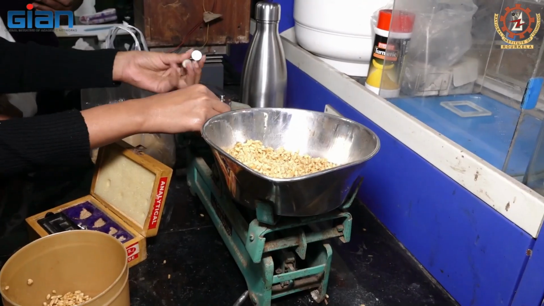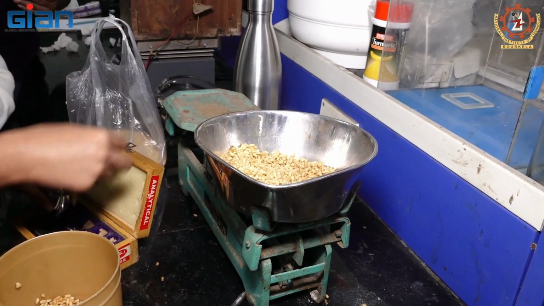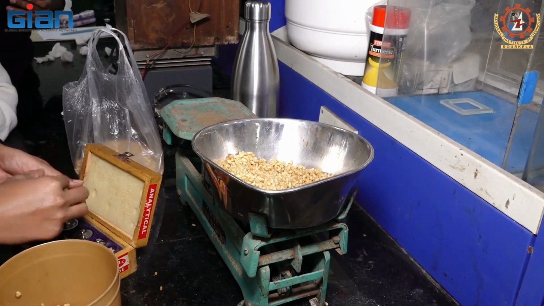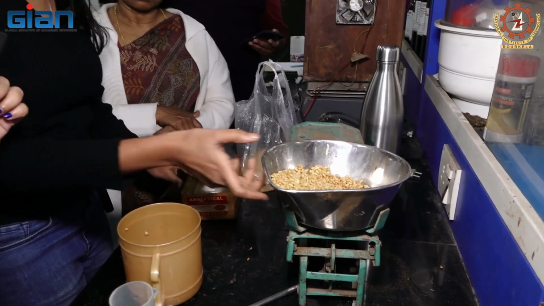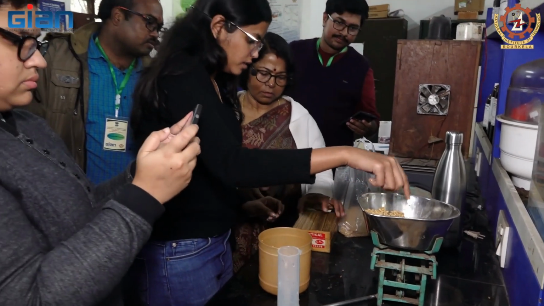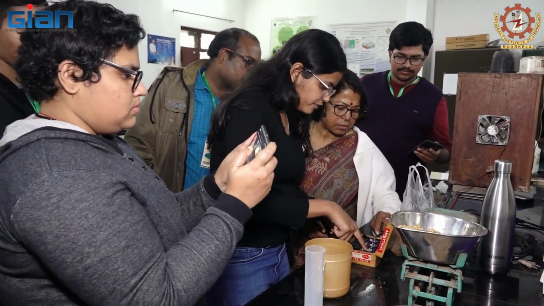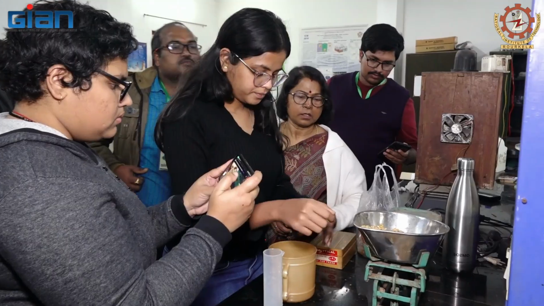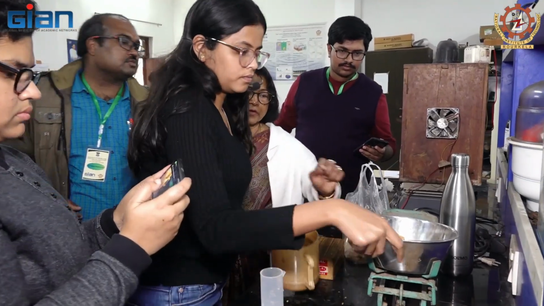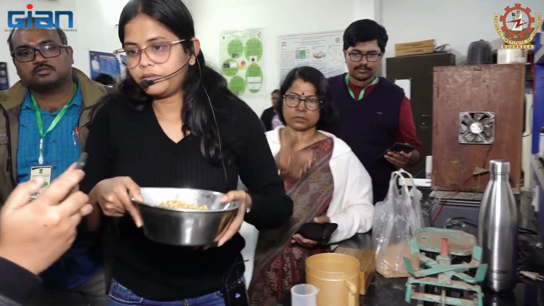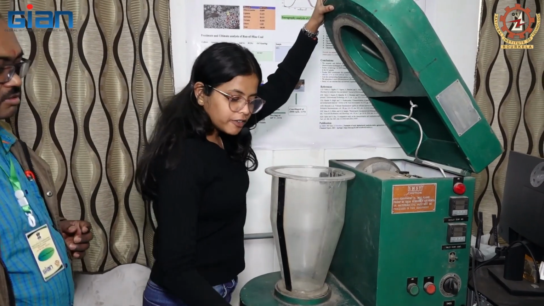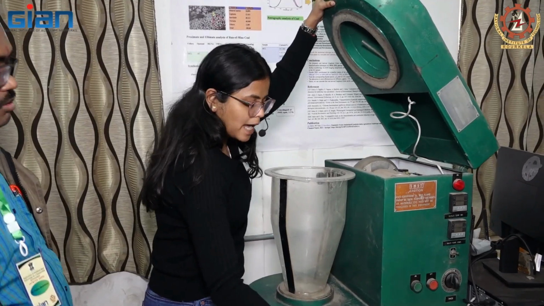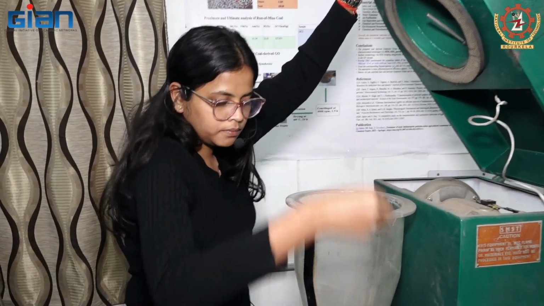Total 380 grams of weight sample we have taken. 380, 200, 150 and 10. Now we will put the weighed moist sample into the drying column.